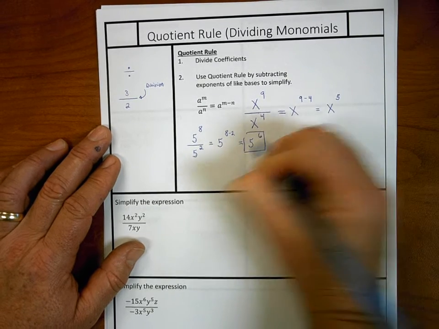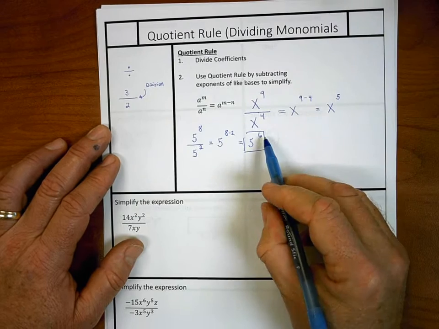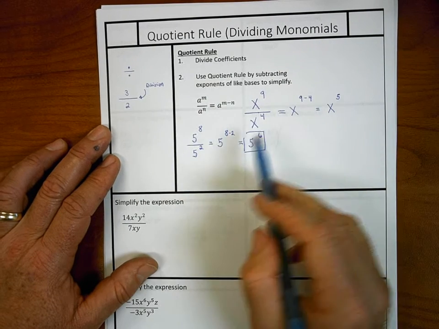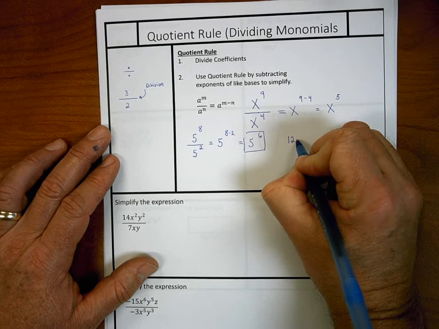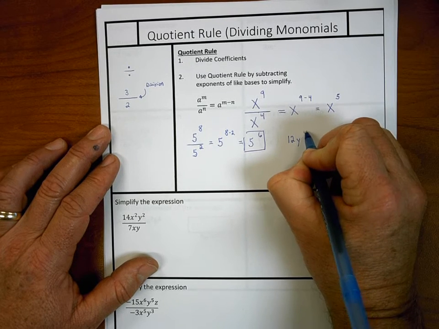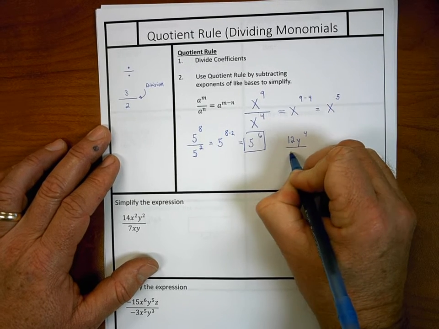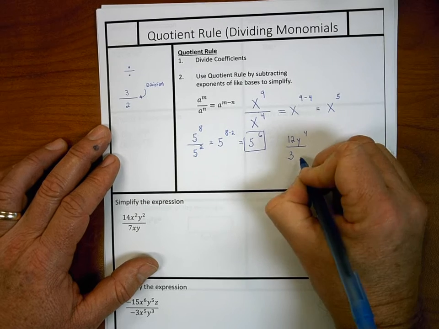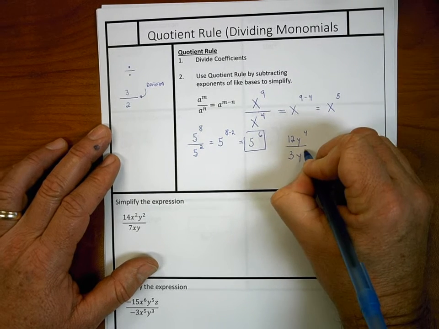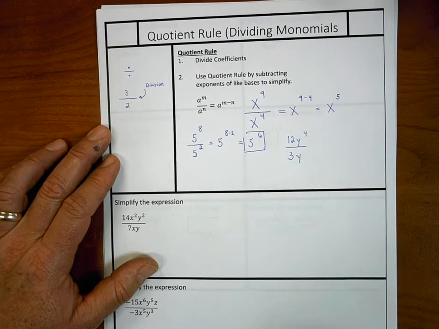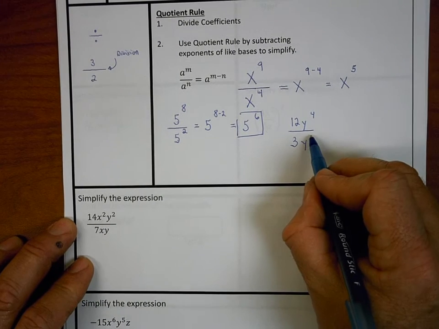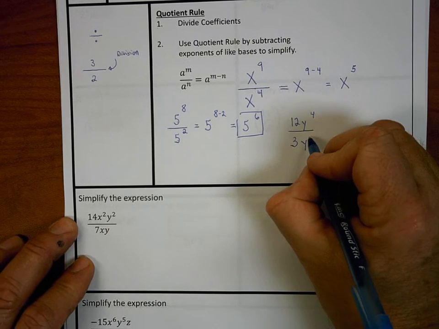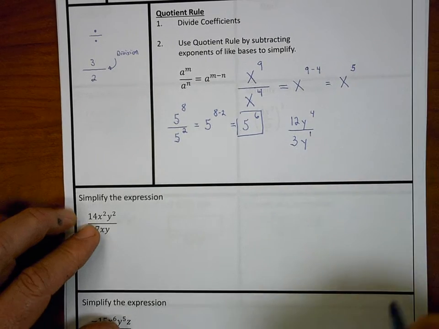Okay, now if you have coefficients involved in front of the bases, so let's say you have a 12 and a y to the 4th power, and then you're dividing it by 3, so a coefficient of 3 with a base of y, and let's say that y does not have a power showing, although we've talked about this before. If there's no exponent showing, then that means the exponent is a 1, so you can put a 1 there, but you don't need to.